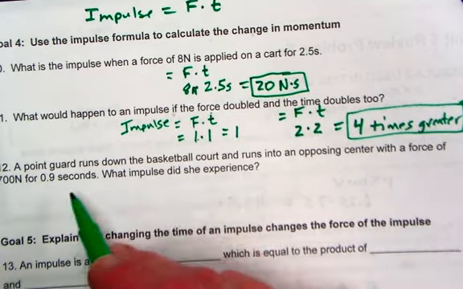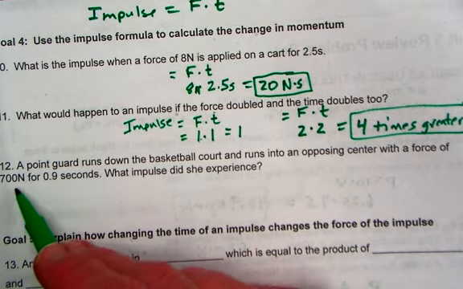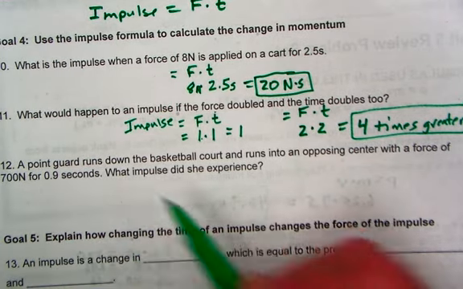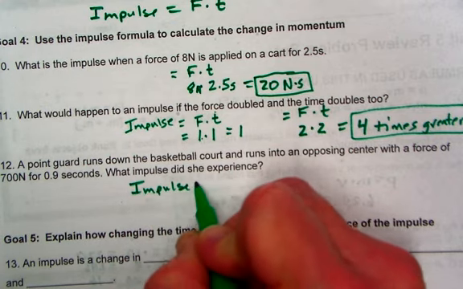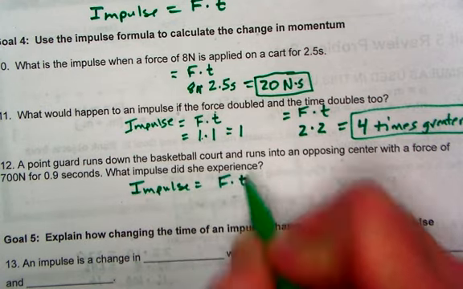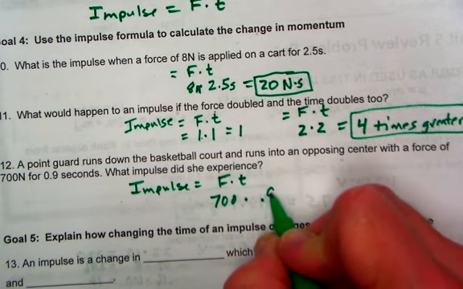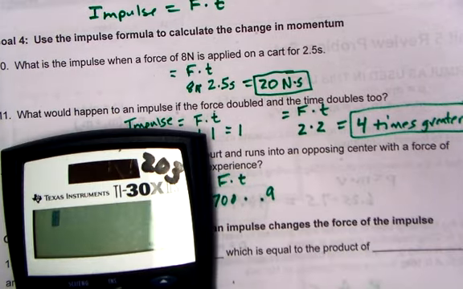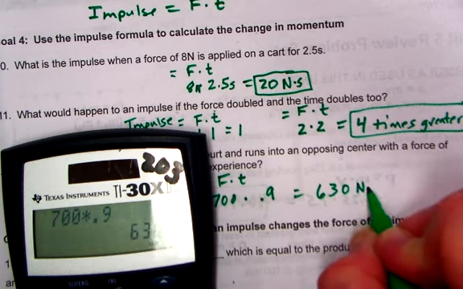A point guard runs down the basketball court and runs into an opposing center with a force of 700 newtons for 0.9 seconds. What impulse did she experience? So same equation, impulse is force times time. The force is 700 newtons times 0.9 seconds. So we're just going to calculate 700 times 0.9. So the answer would be 630 newton seconds.